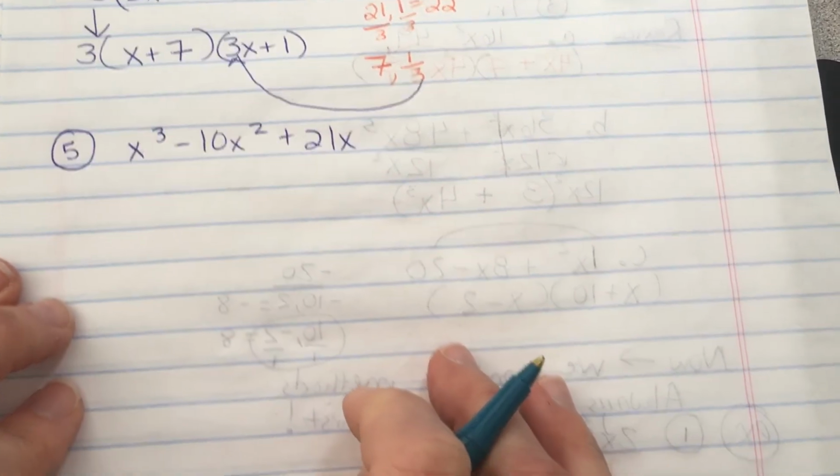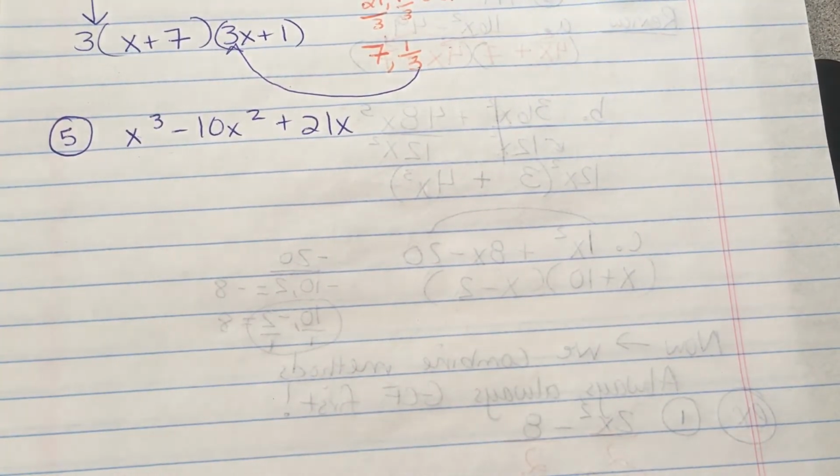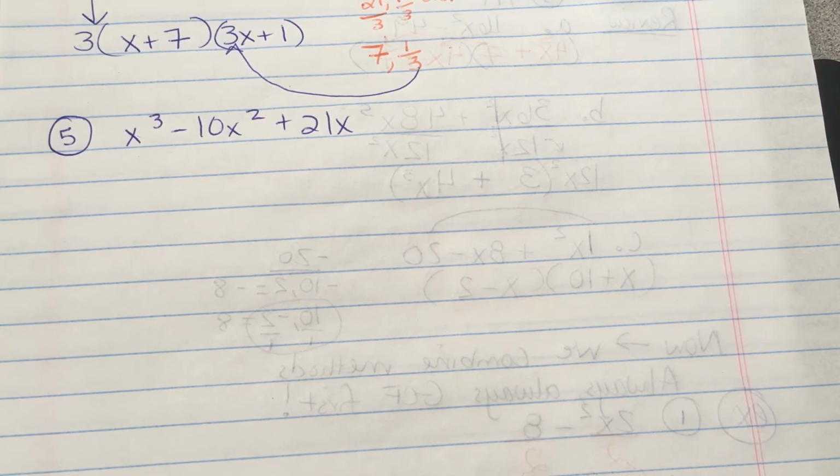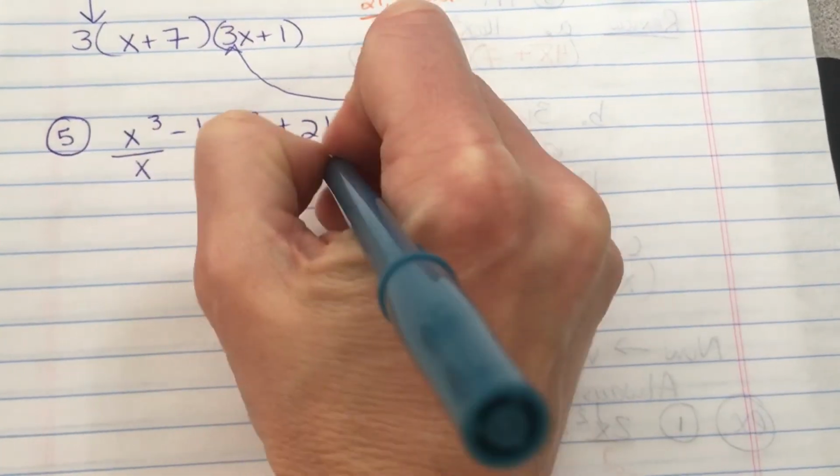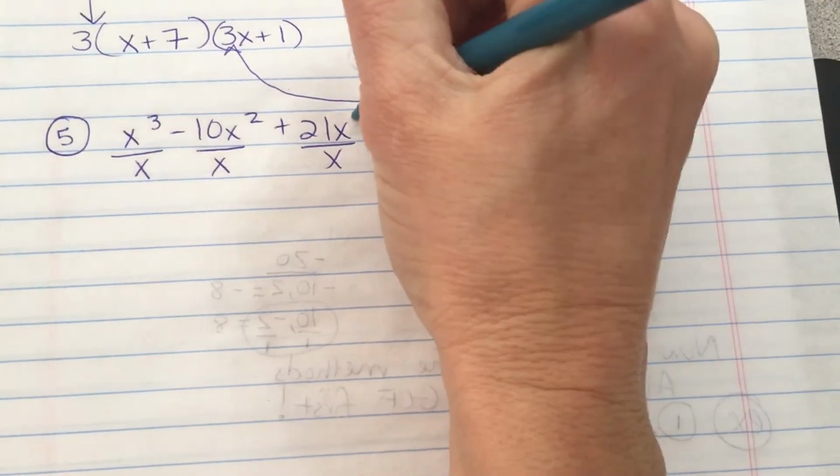All right, last one before lunch. X cubed minus 10x squared plus 21x. What do you do first? GCF. What goes into 1, negative 10, and 21? 1, okay, which we wouldn't really need to do. Anything else that you notice? They all have a x, okay? So you do have to divide them all by x because they all have one, okay? Put a 1 right there.